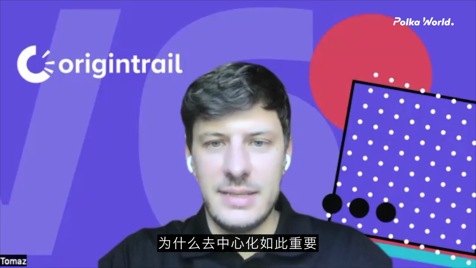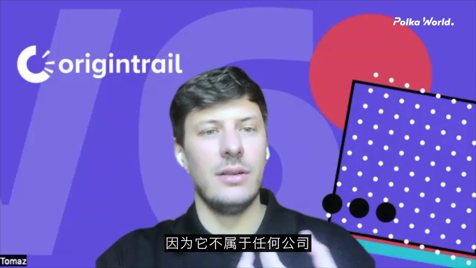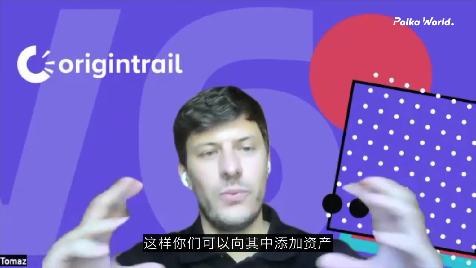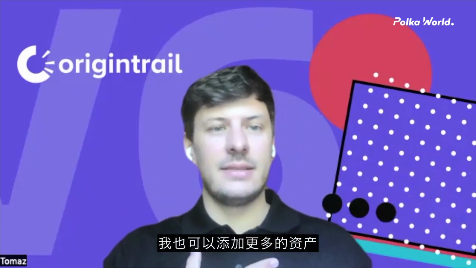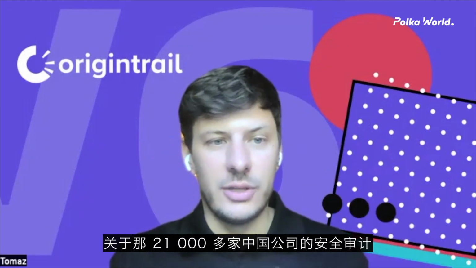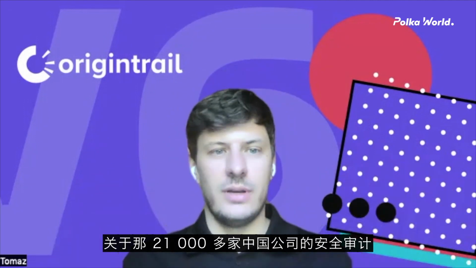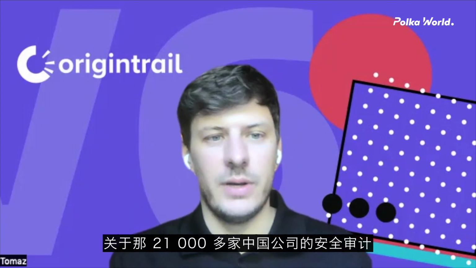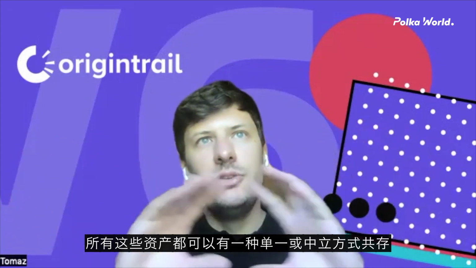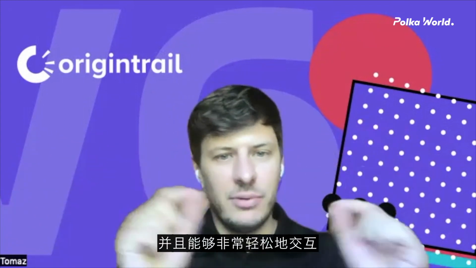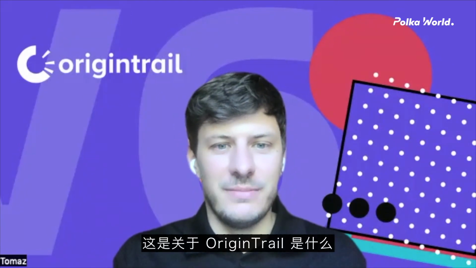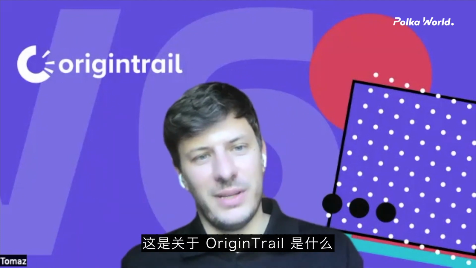And why is it important that it's decentralized? Because it's not owned by any single company, but rather it allows all of us to inclusively grow it. So you can add more assets into it, I can add more assets into it, and the Scan Association can add assets around the security audit reports of these 21,000 companies, mainly in China as well. And all of these assets can live together in a single, neutral way and interact with each other very easily because they have the same structure. So that's a little bit of what OriginTrail does.